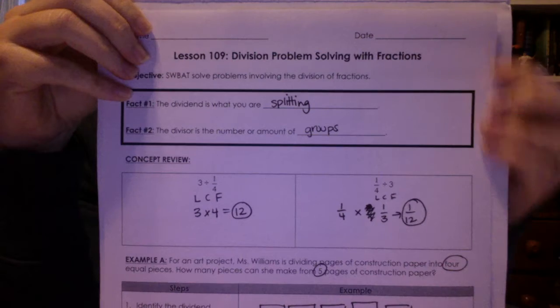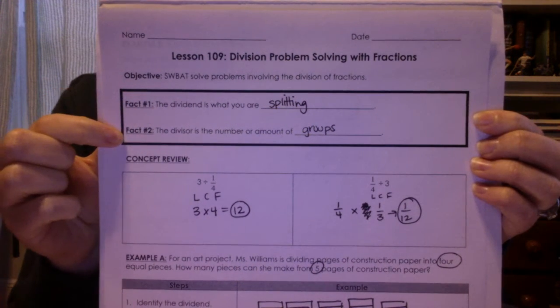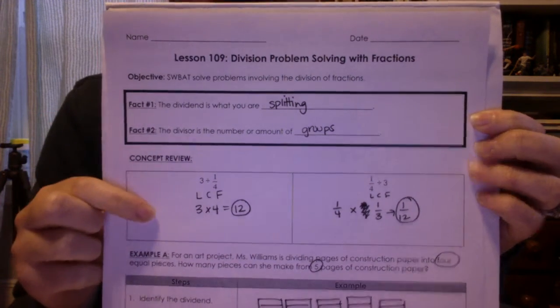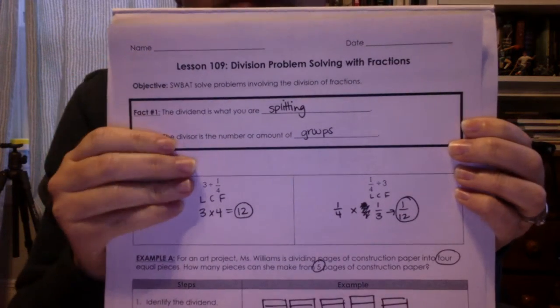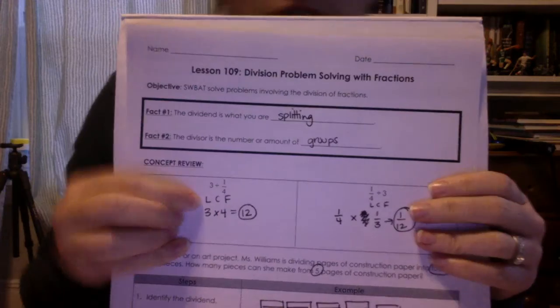So just a quick review of division. The dividend is what you are splitting, and the divisor is the number or amount of equal groups that you are making. So just a quick concept review here. If you notice, I have the same two numbers in these concept reviews. We have 3 and 1/4. Those are the two numbers in both of these.